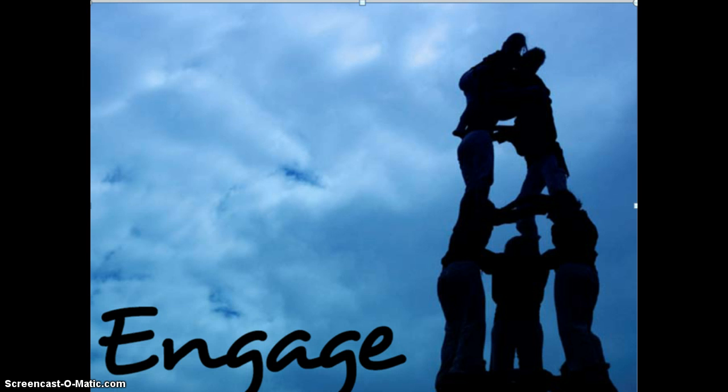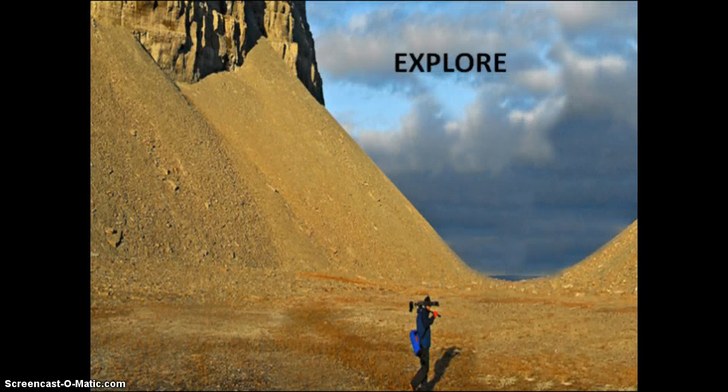For the engage part of my lesson, I had a ramp built. I had the students predict what would happen if the height of the ramp changed. For the explore part of the activity, my students actually got to create their own ramp to see the effects of the height on gravitational potential energy.